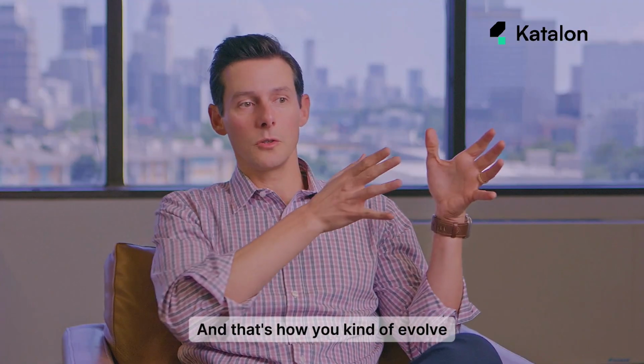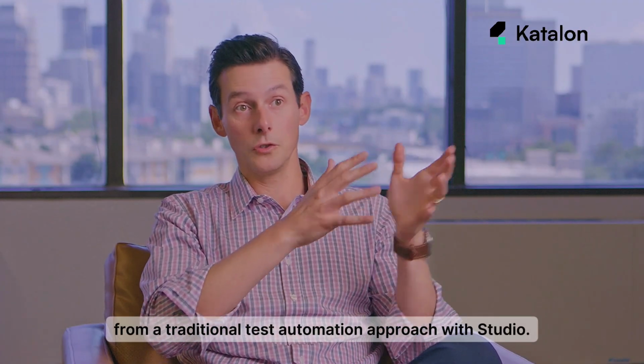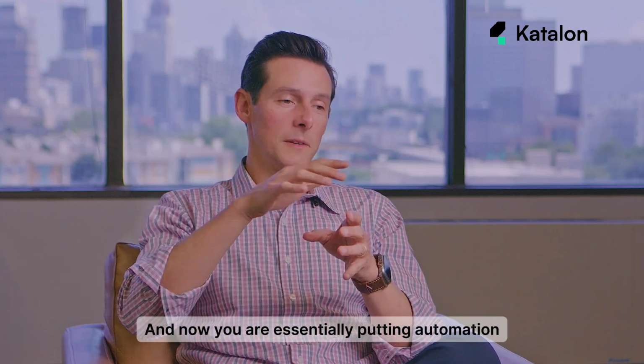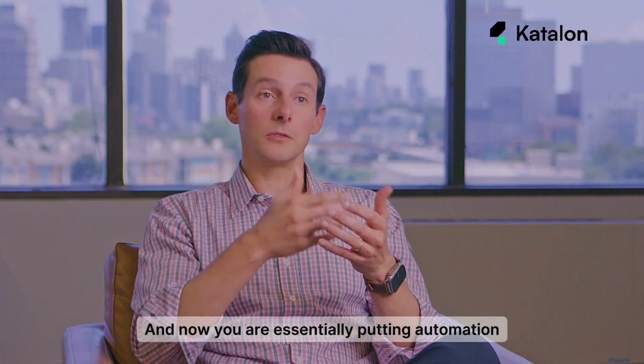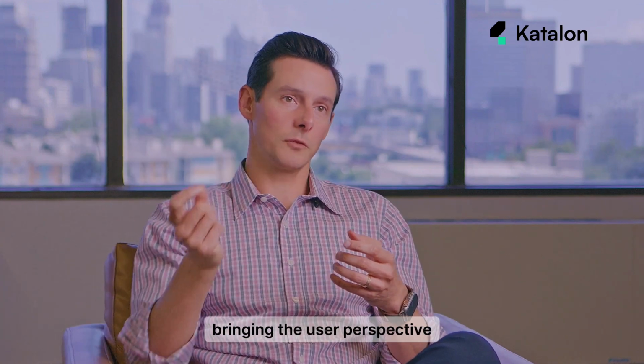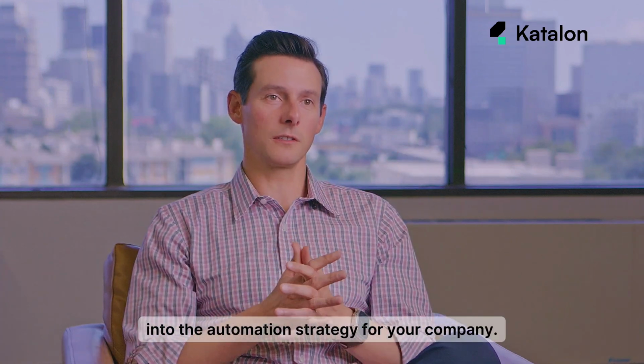And that's how you evolve from a traditional test automation approach with Studio, and now you are essentially putting automation on steroids with TrueTest, because now you're bringing the user perspective into the automation strategy for your company.